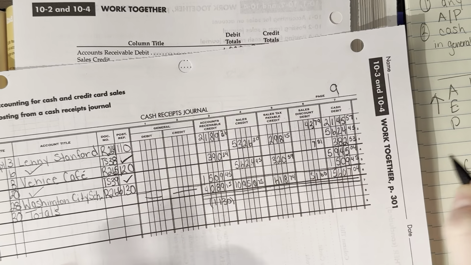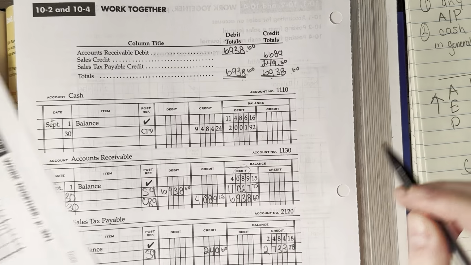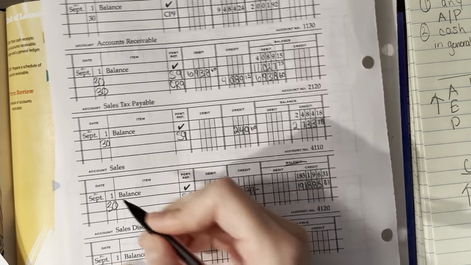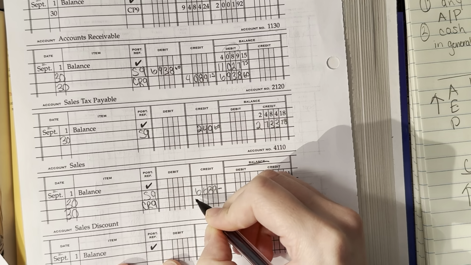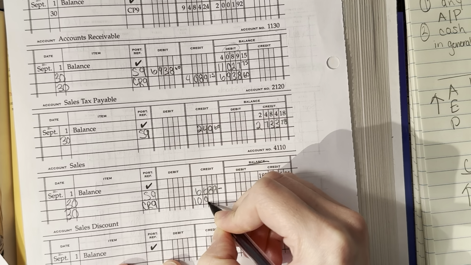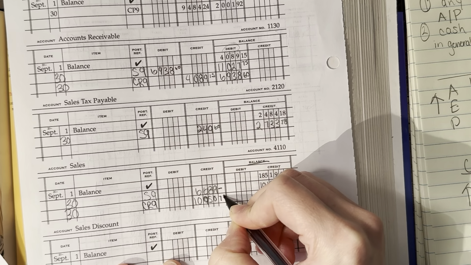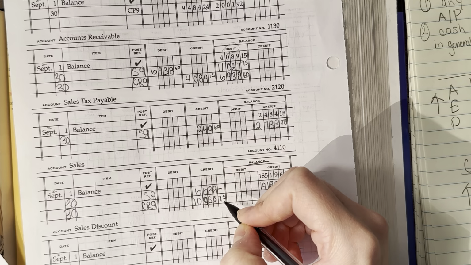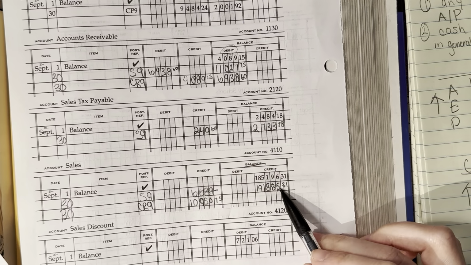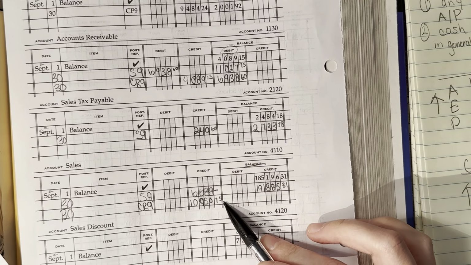1130. Good. Our sales credit is $10,095. Find my sales. 30. Cash receipts 9. Credit is $10,950.75. And we want to add it because they're both credits.